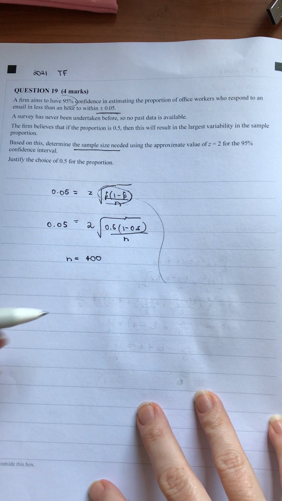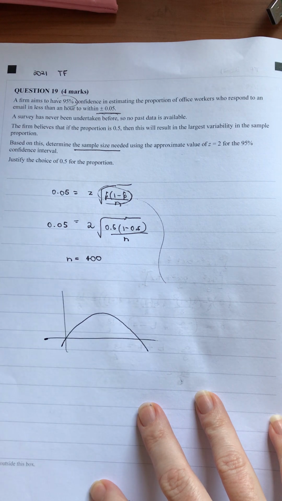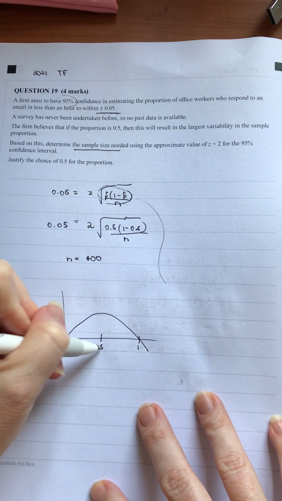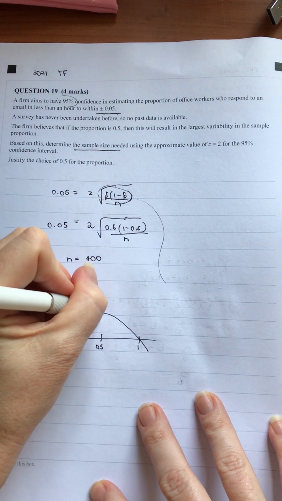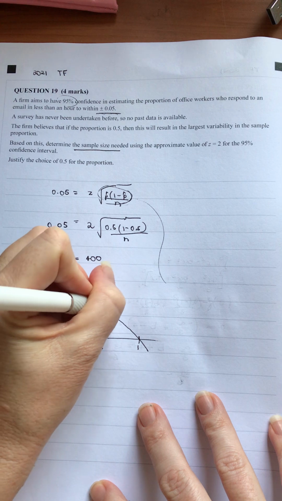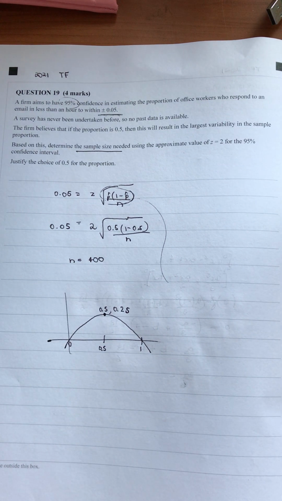In the QCAA solutions they use a graph to show that. Obviously you don't have your graphics calculators to use here, but they use the graph to show that the maximum will be at that halfway point.